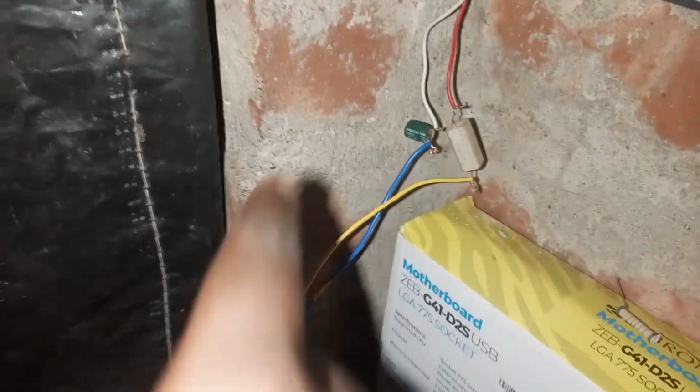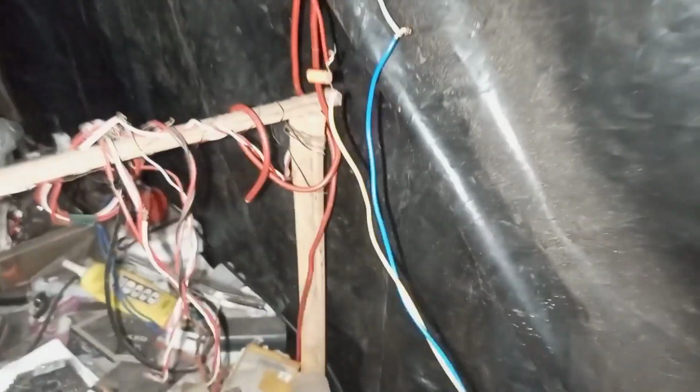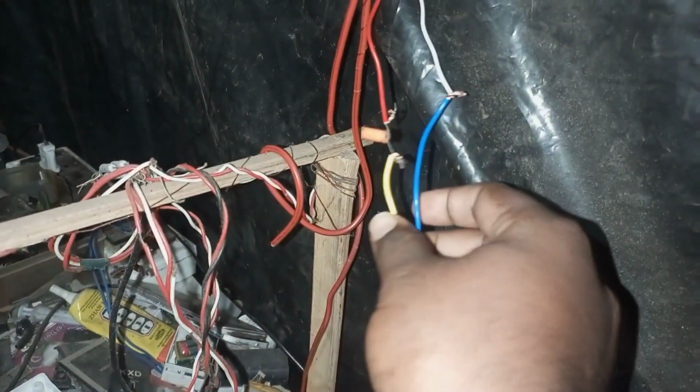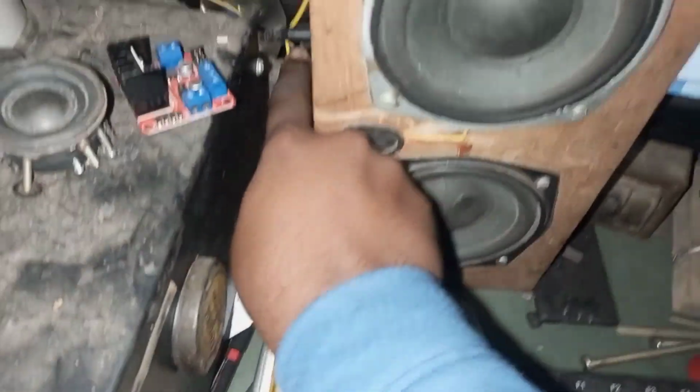As you can see, I have reversed the connections, and here you can see this is also reversed. And now I'll measure the amplitude of the signal. One amplifier you have to turn down, and on your monitor speaker you have to turn up the volume and play the test tone.